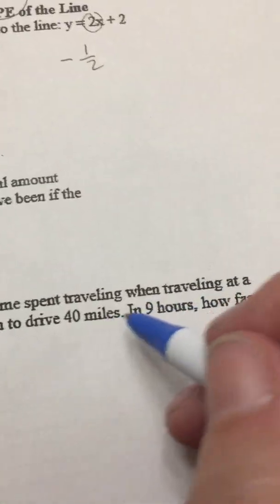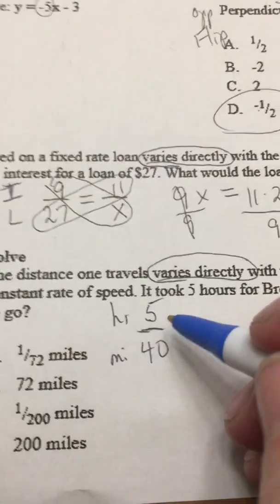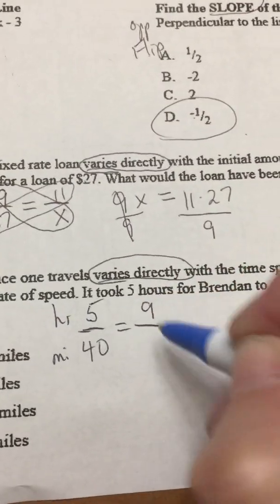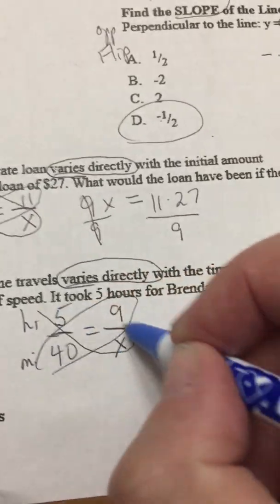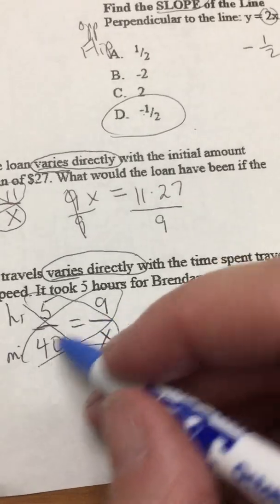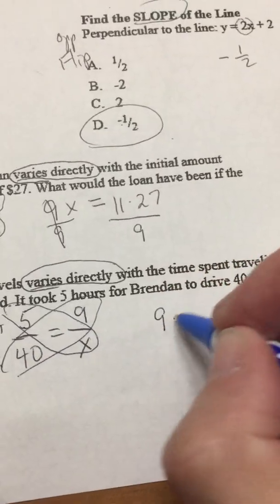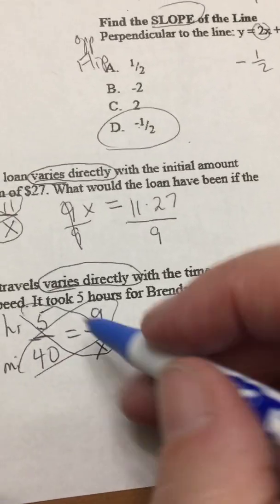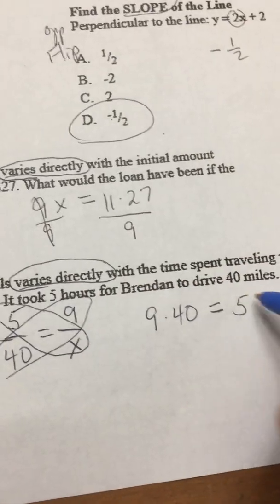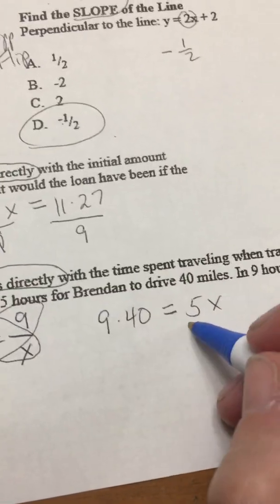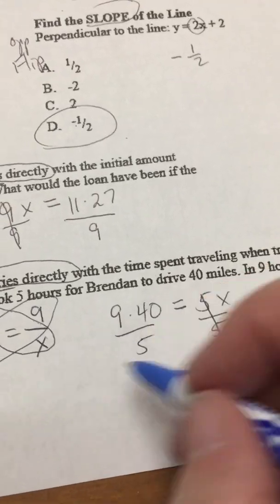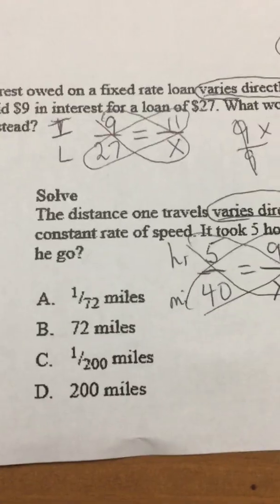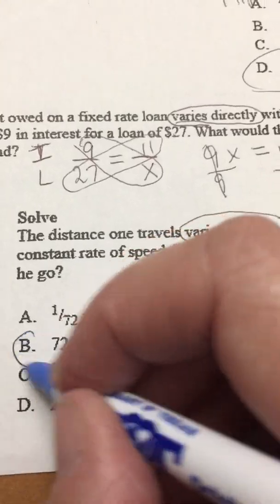So then we read to say the third number is hours. So 9 needs to go on top to match my hours, and that means I have my unknown miles. They want to know how far he went. So loop them up. And remember, this times this, 9 times 40 is equal to this times this. And to solve for x, we need to divide by 5. You do it to one side, do it to the other side. So x is equal to this math. Go plug it in the calculator, see what you get, and hopefully you got B.